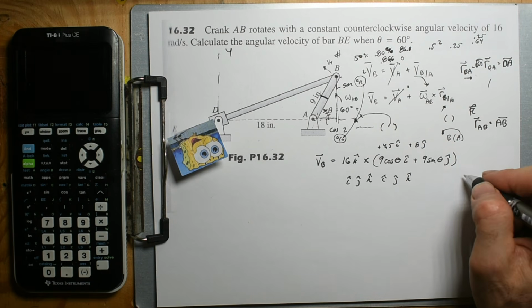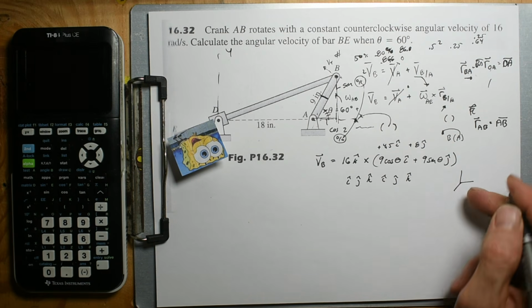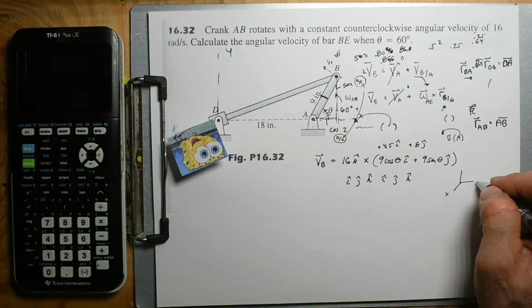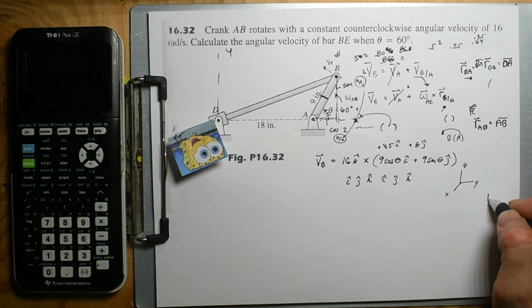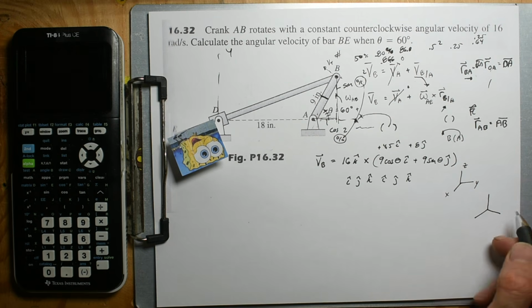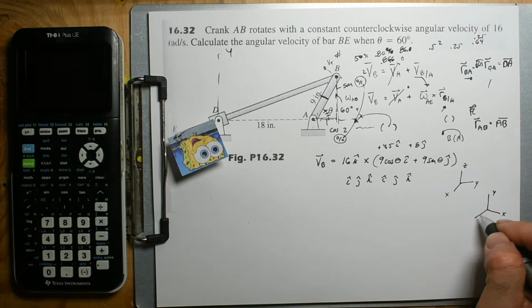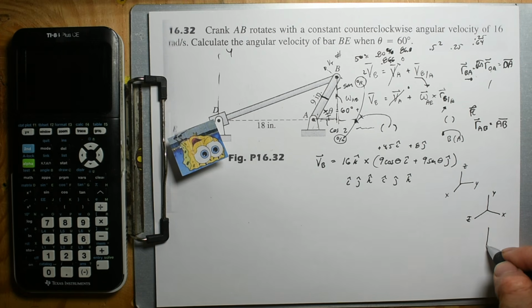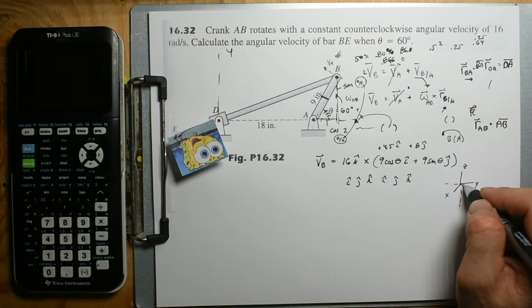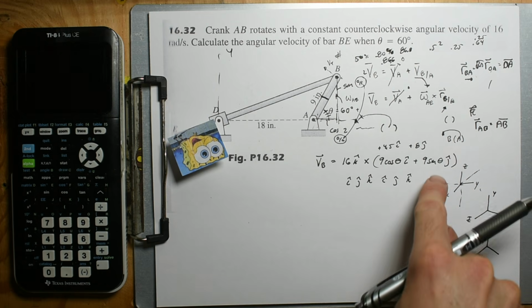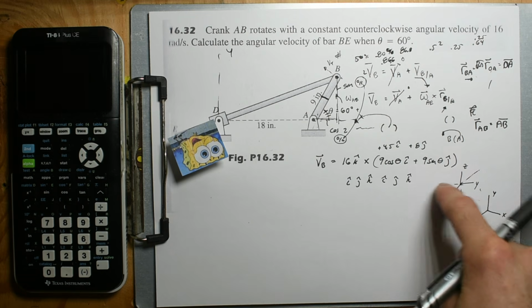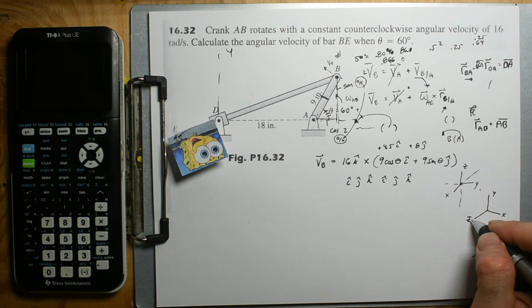That's helpful. The other thing that is helpful is to do some sort of coordinate axis. I'm going to do x, y, z. You could do this however you want. You could do it three different ways. There are going to be three different ways to draw this coordinate axis. Actually, there are six different ways if you drew any of these into the board, or a plethora of ways to do it.